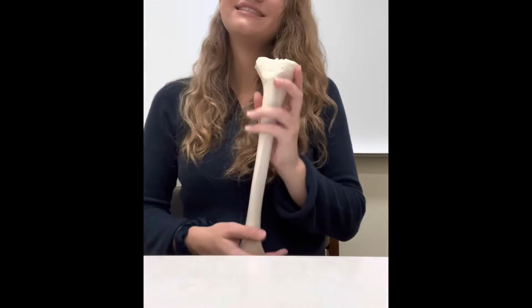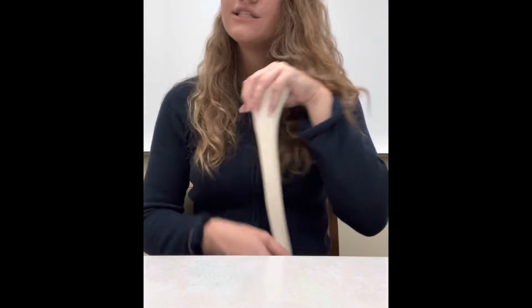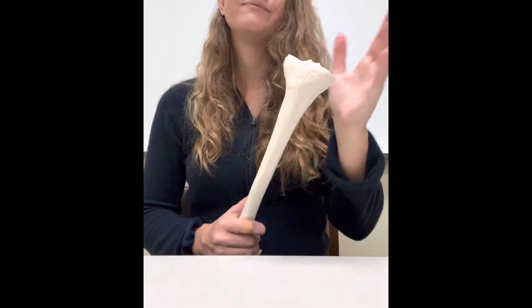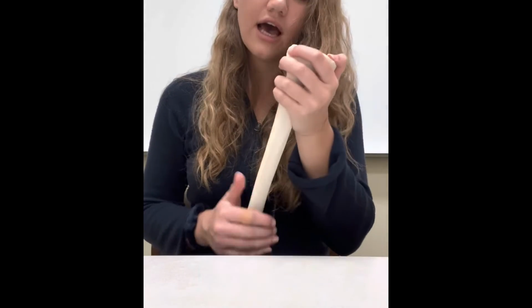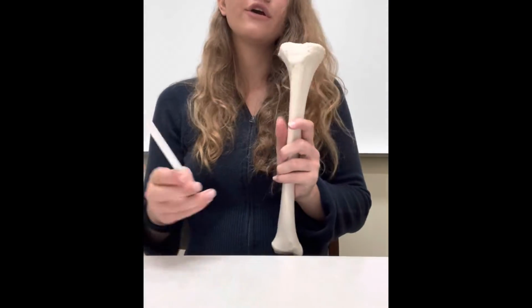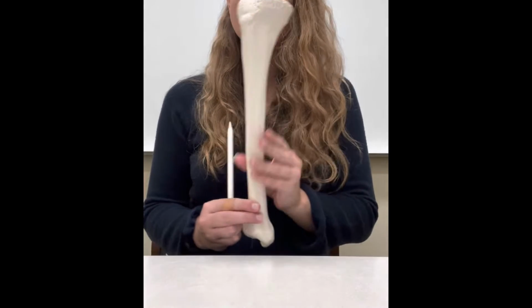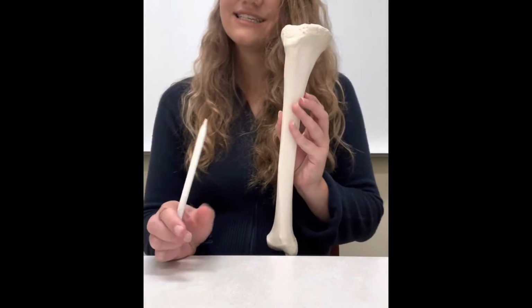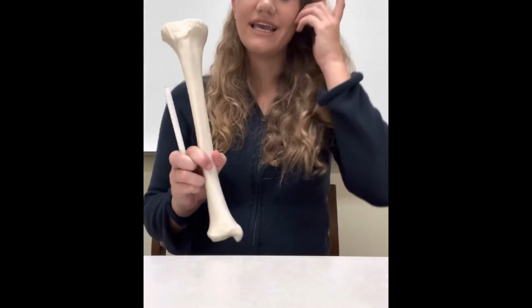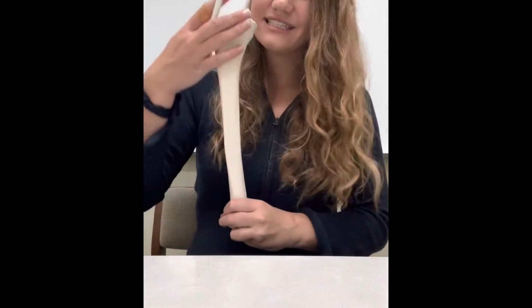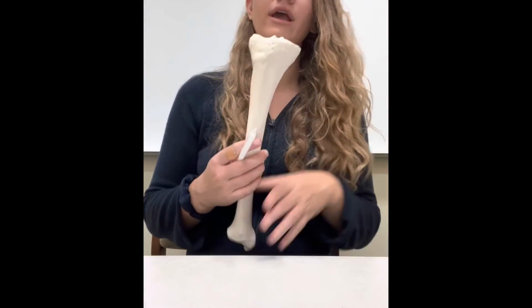We're going to start with the tibia though. The tibia is actually going to articulate with the more distal end of your femur, and that would be the more proximal end of your tibia, right? So we're going to go ahead and start with that. You are looking at a right tibia, okay? A right tibia. And you're looking at the anterior aspect, right?